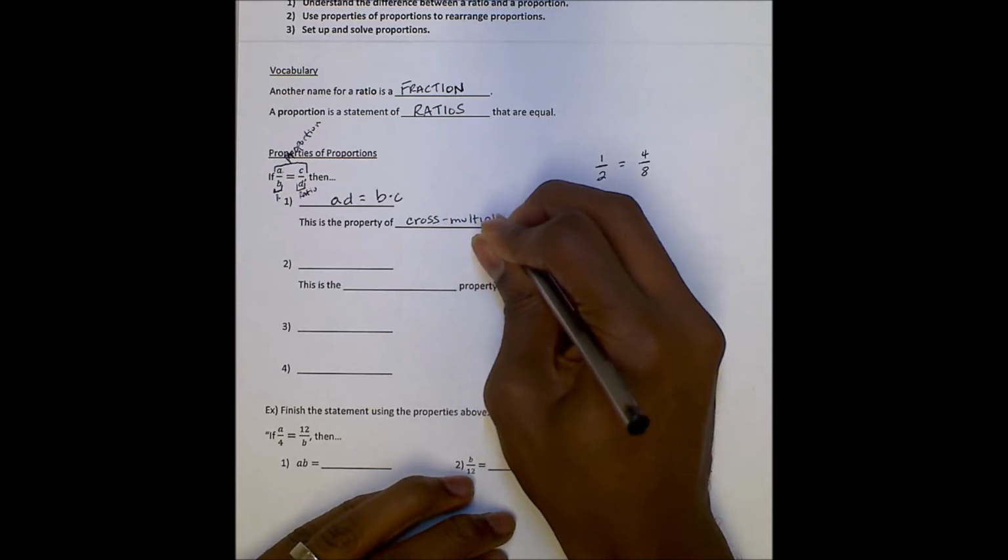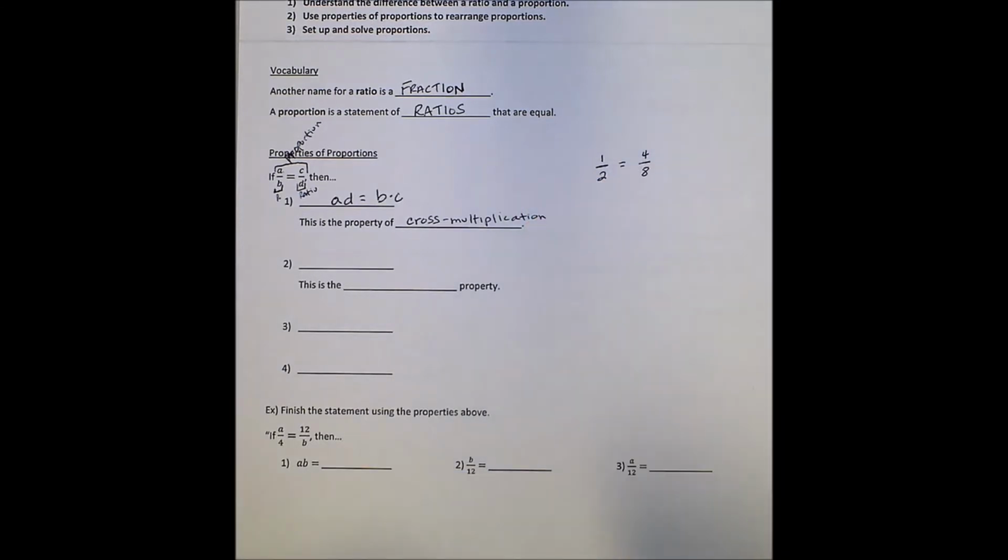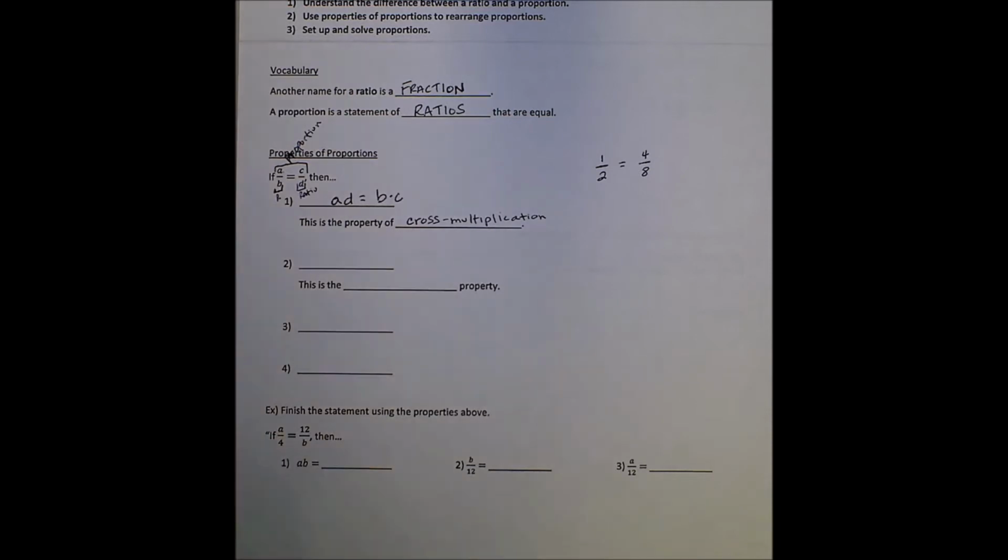Okay, and you guys know that when you're solving fractions, or proportions, cross multiply is the step that you guys heard the most. So cross multiplication works. If the ratios are equal, cross multiplication will work out.